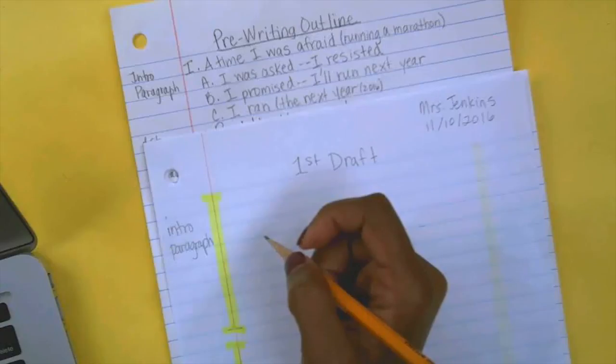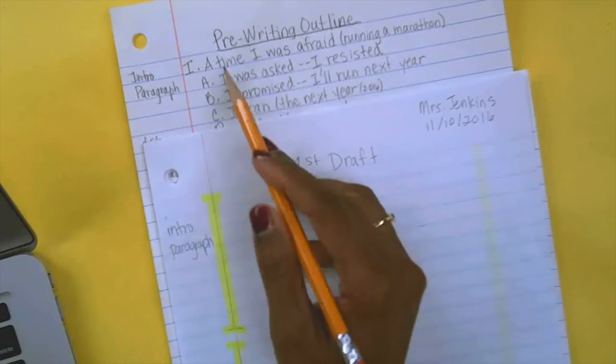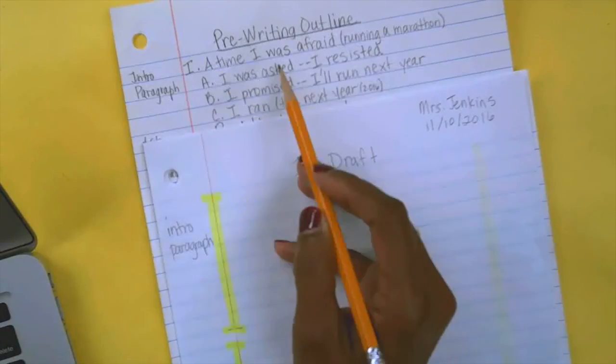Okay, so now would be a good time for you to pause the video while you finish highlighting the margins and counting up your lines, and then come back.